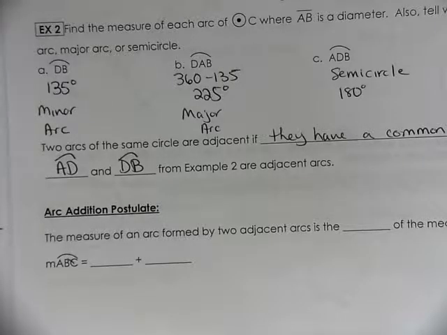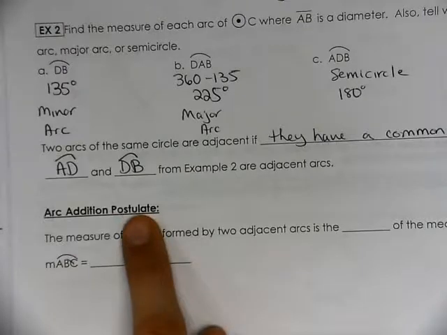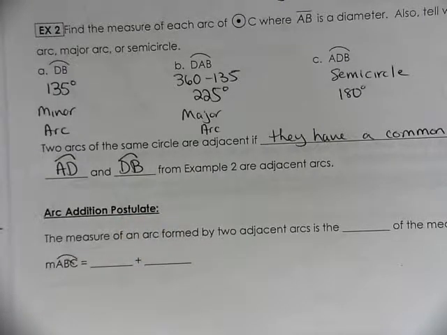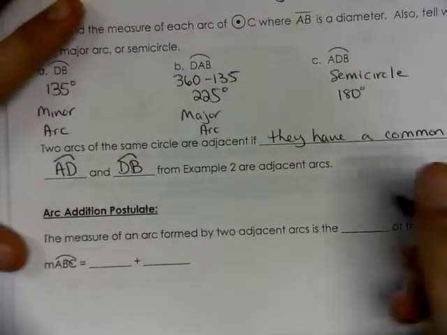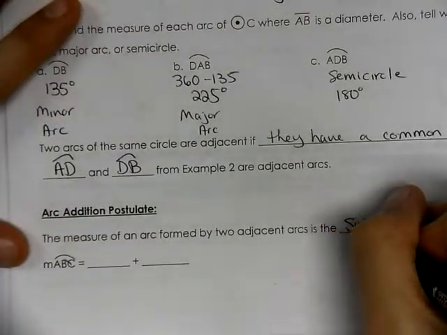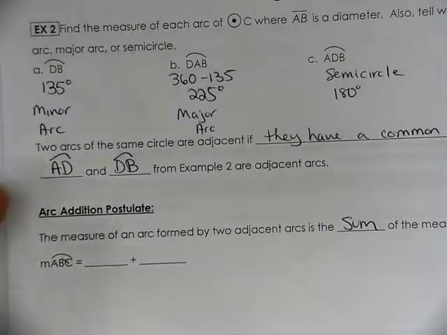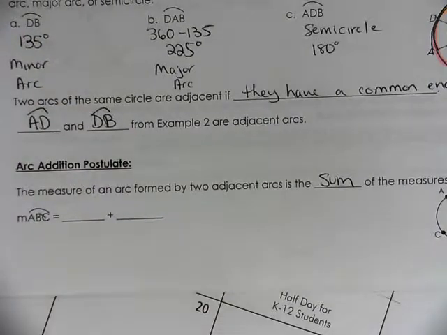And just like what I did there, you have the arc addition postulate. We had angle addition postulate, we had segment addition postulate, both first semester. Now we have arc addition postulate. That basically says if two adjacent arcs are formed, you can use the sum to find the measure of the two arcs put together. So you can always add arcs together.